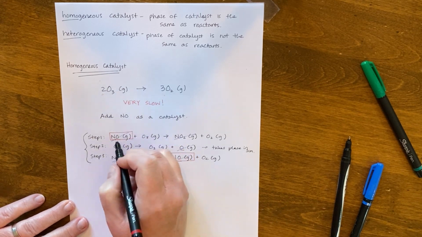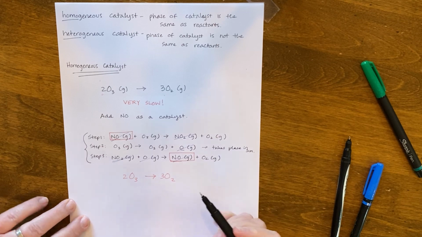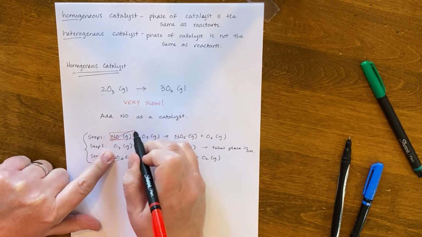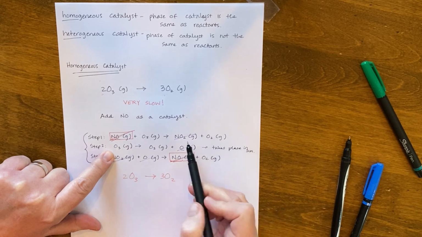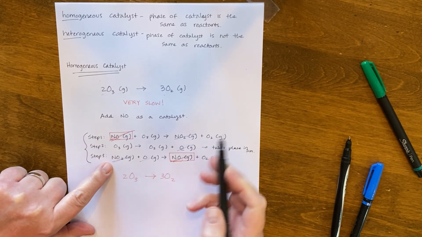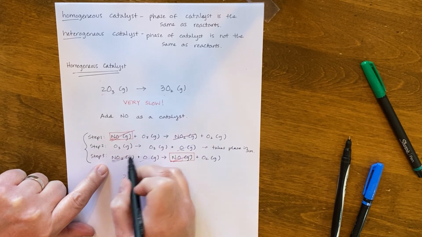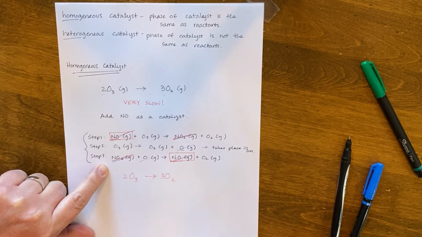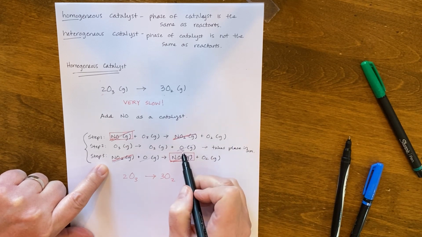And again, the reason I crossed some of these out is because here I added it and then here it's a product, so it nets to 0. Here it's a product, but then in step 3 it gets used up. So really, we made it, then we used it up, so there's nothing net on either side. The same thing with just the plain oxygen.